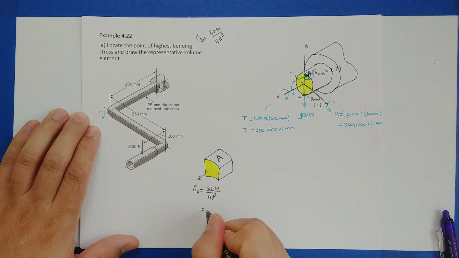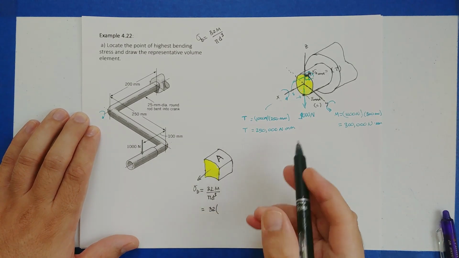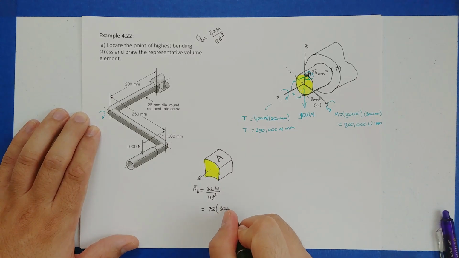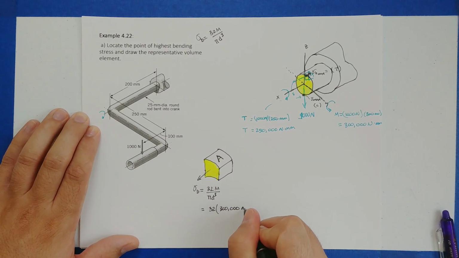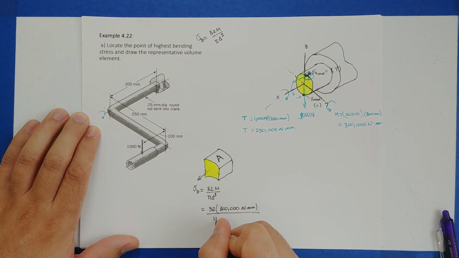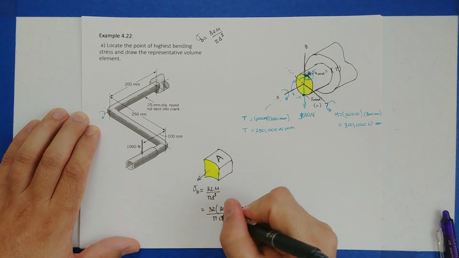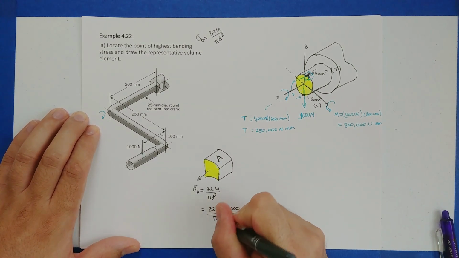So let's go ahead and calculate that. So it's 32 times the bending moment, which for this one was 300,000 Newton times millimeter. Then divide this by pi times the diameter cubed. Let's put the value of the diameter.